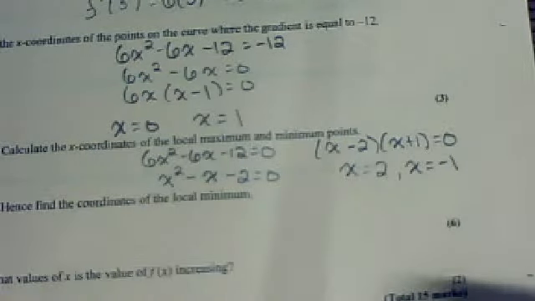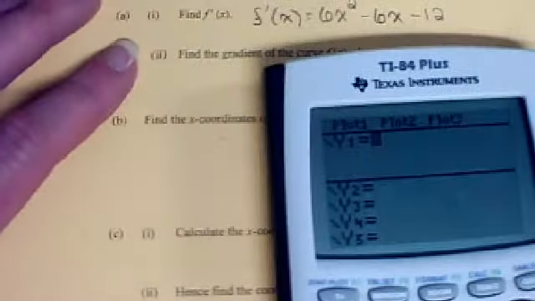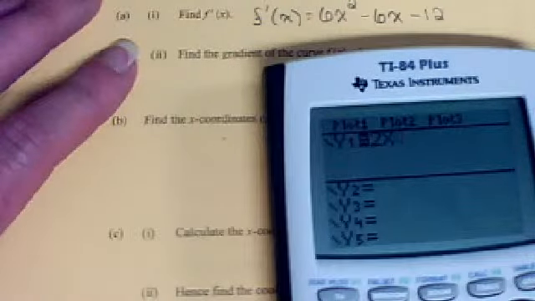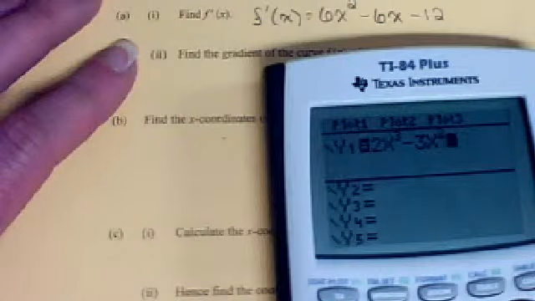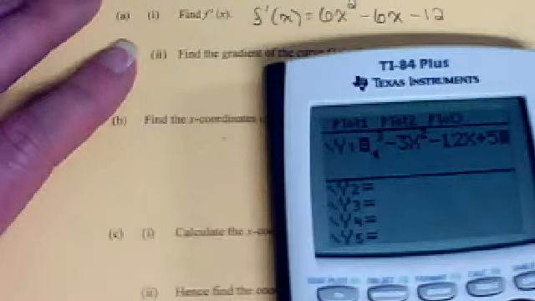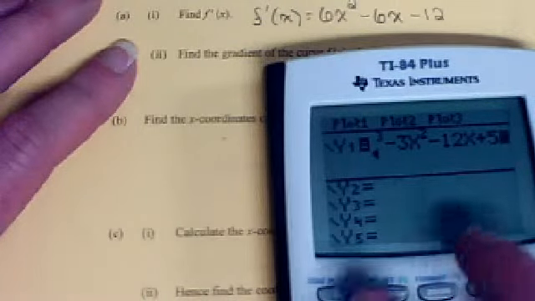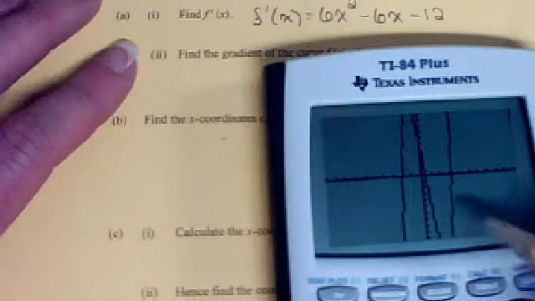Now, which one is going to be a minimum? Well, you could use your calculator to help you figure that out. If I put in the original function, and look at my graph, there's the maximum, there's the minimum.